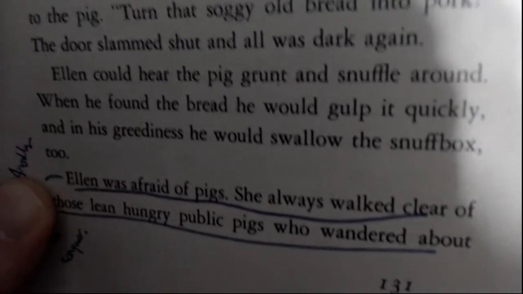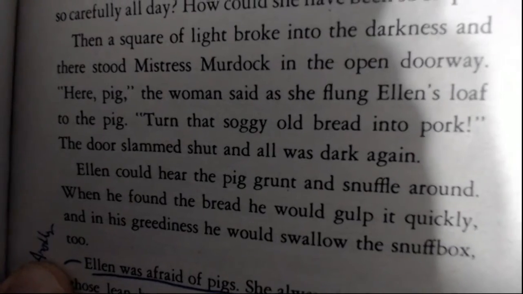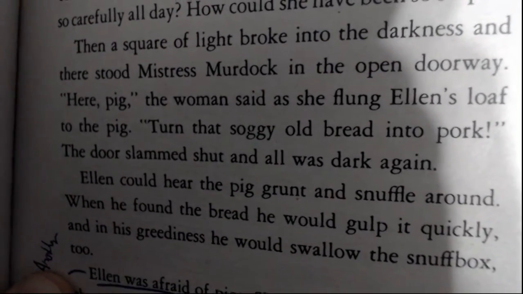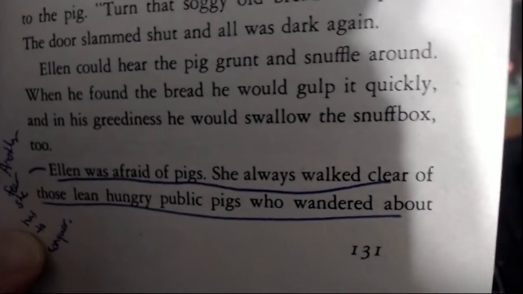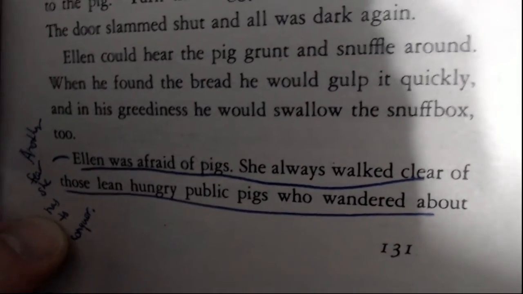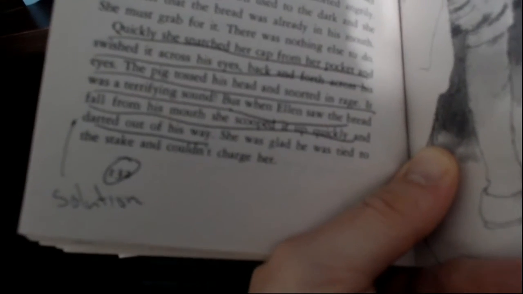And then down here, we see that Miss Murdoch says, "Here, pig, turn that soggy old bread into pork." Miss Murdoch actually throws the bread to the pig. And Ellen was afraid of pigs. Right, so that creates a new problem for her after she tried to solve her old problem. And then later she does solve it. When she tries it, on 132 she snatched her cap from her pocket and swished it across his eyes, back and forth across his eyes. The pig tossed his head and snored in rage. It was a terrifying sound, but when Ellen saw the bread fall from his mouth, she scooped it up quickly and darted out of his way.